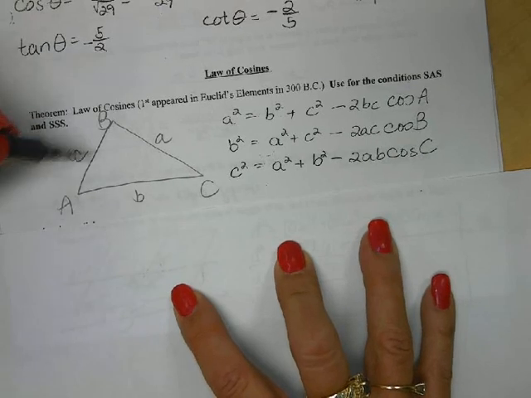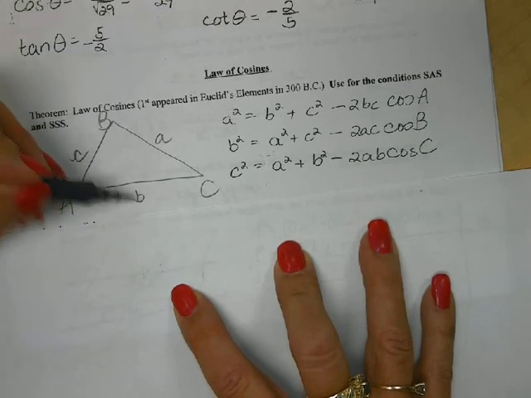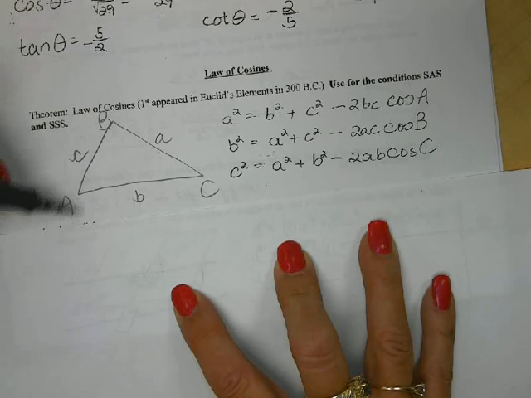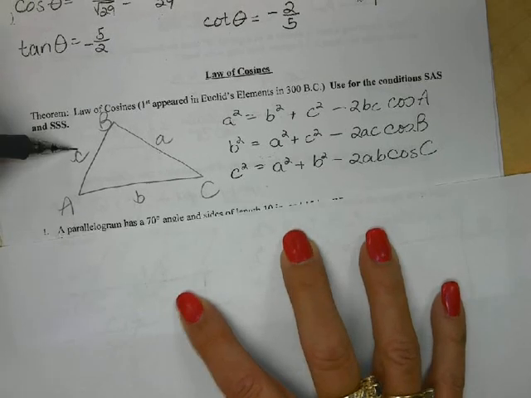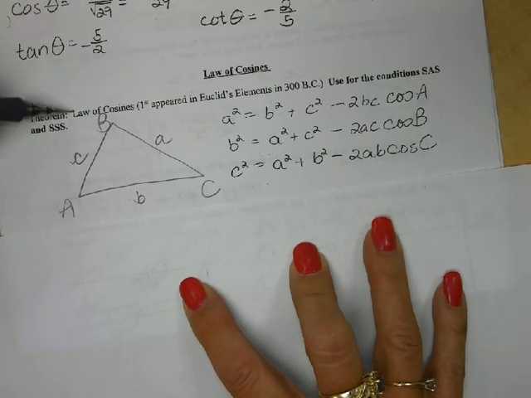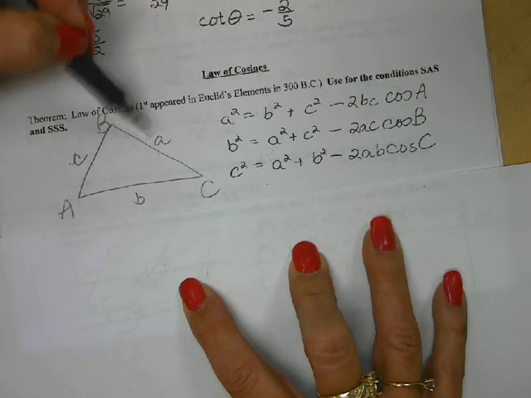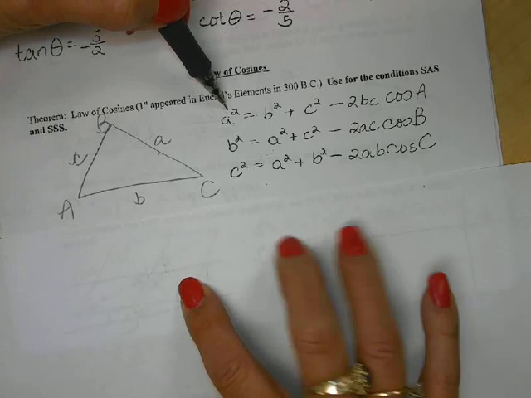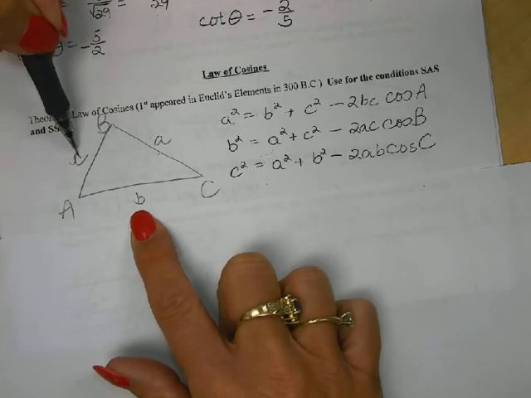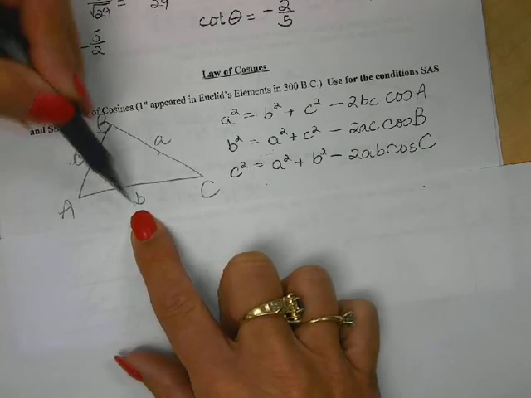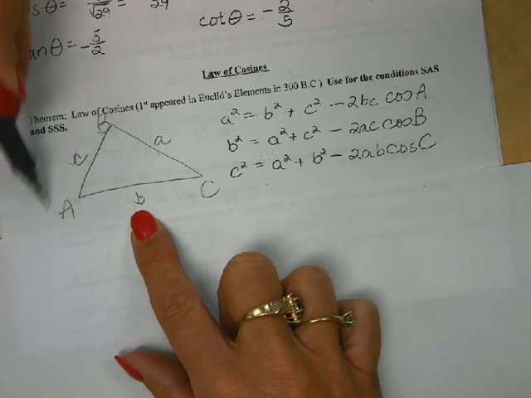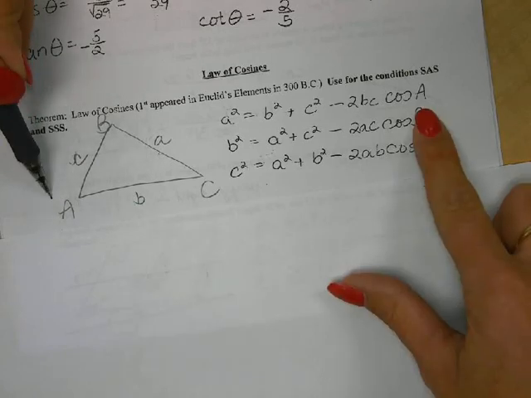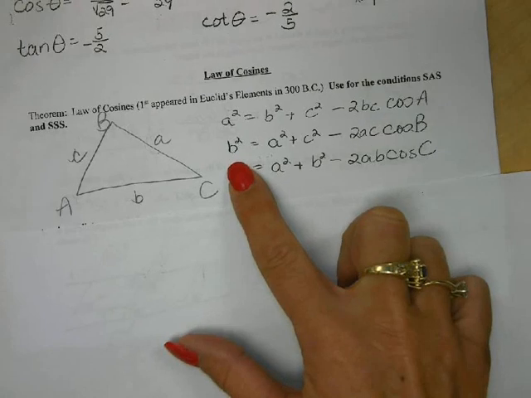So if I am given this side and this included angle, a side angle side, I can very nicely find the opposite side length by using law of cosines. So this opposite side squared will equal b squared plus c squared minus 2 times bc times the cosine of the included angle.